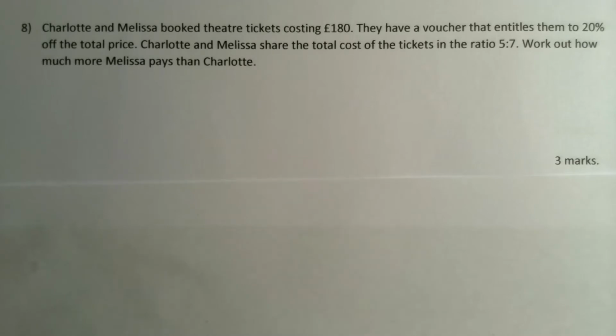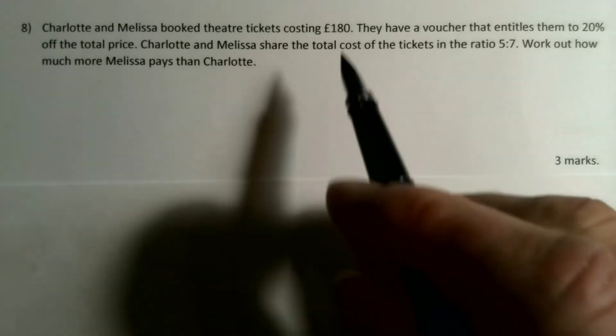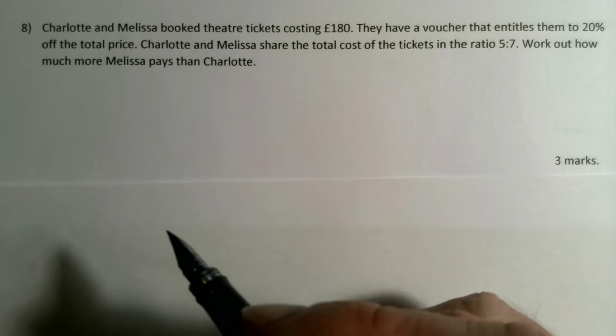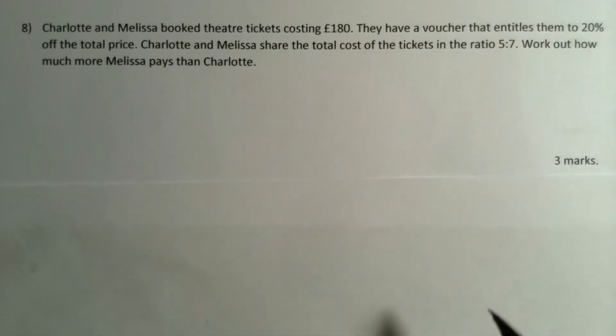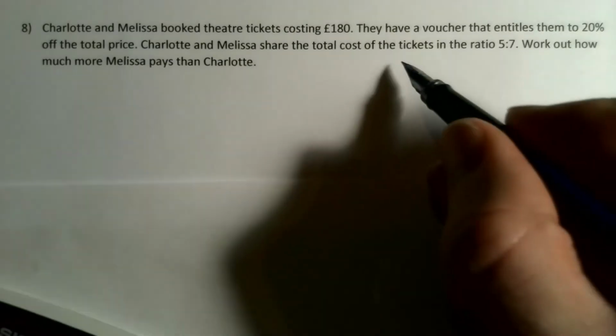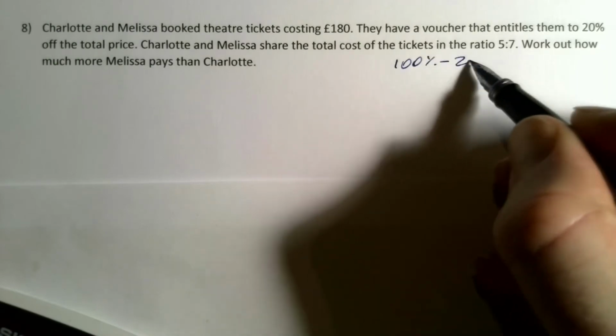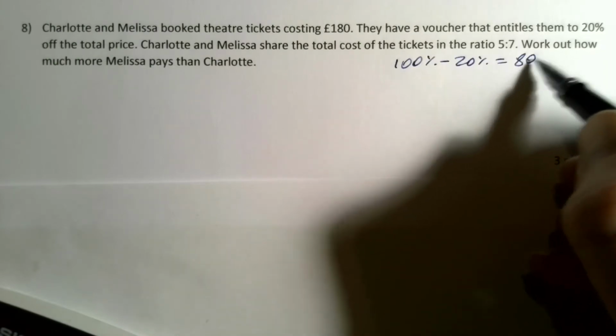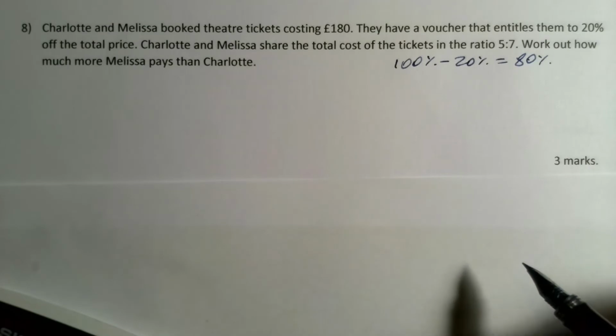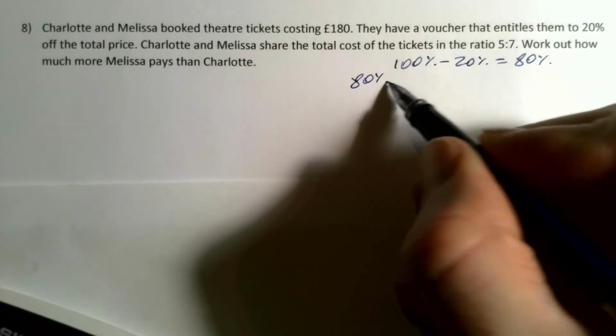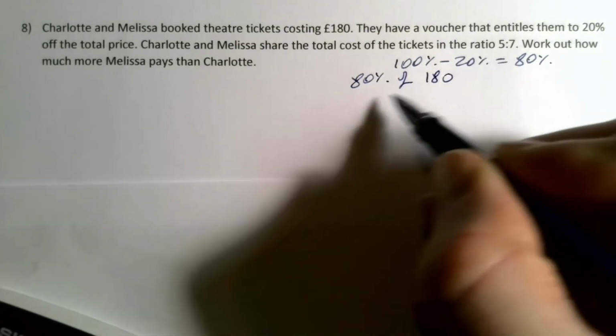Okay, here's a question with a bit of percentages and ratio. So they've booked theatre tickets costing £180 altogether. They have a voucher that enables them to 20% off the total price. So we're going to take 20% off 180. Now you can do it without a calculator, but if you take 20% off, I really want you to get into the habit of thinking, what have you got left? So what I want is 80% of 180.